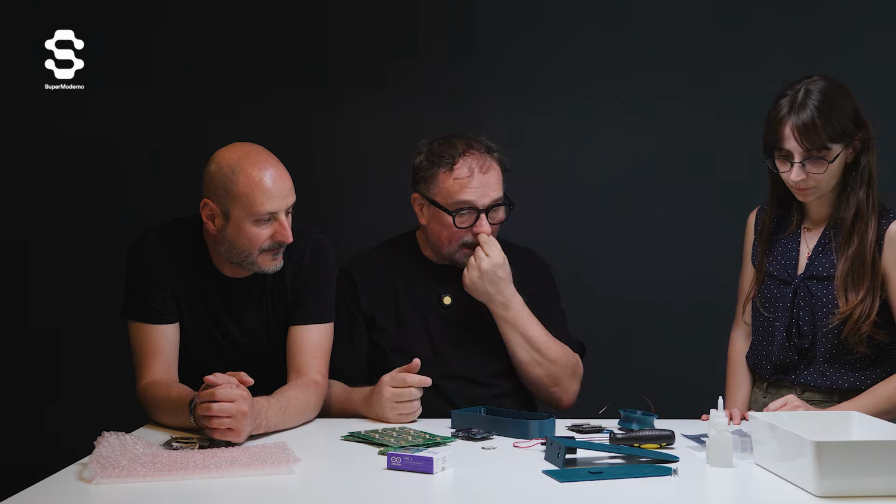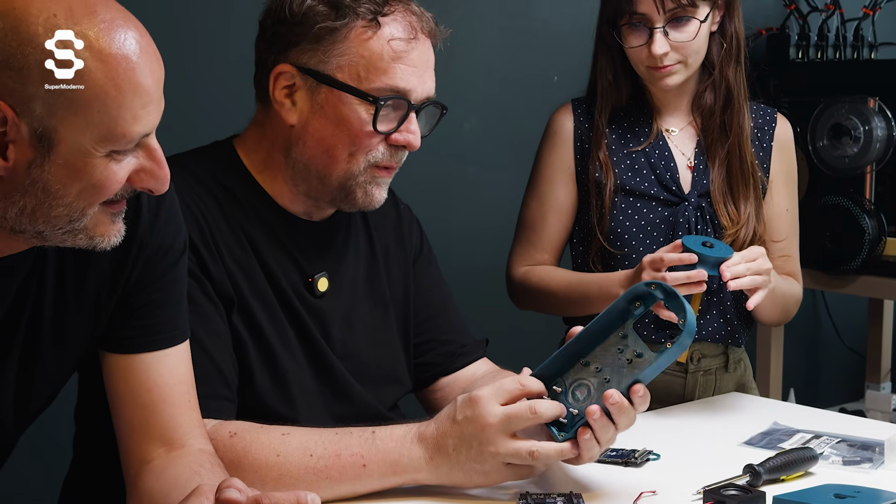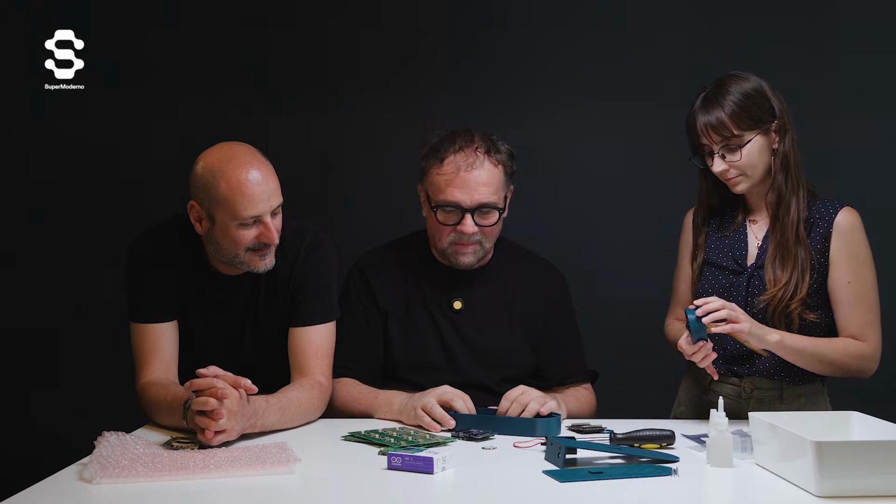I think it's a simple, elegant design. I actually love the color. The best part is that we printed it this color because we ran out of any other decent filament. But then this turned out to be a beautiful color, so we are gonna keep it. So we have all the parts. Should we assemble it? Yeah.